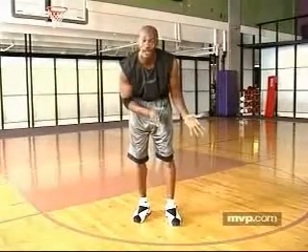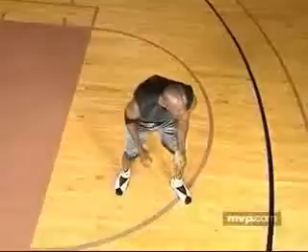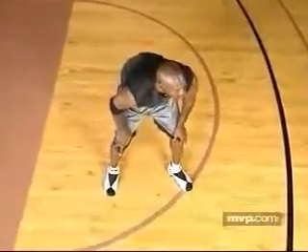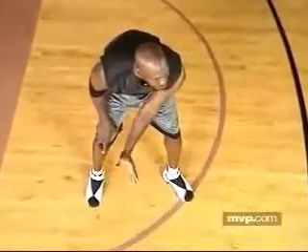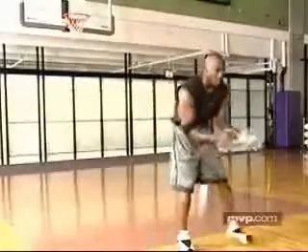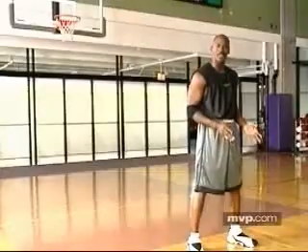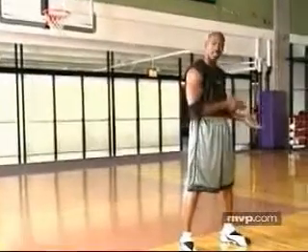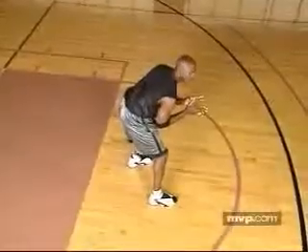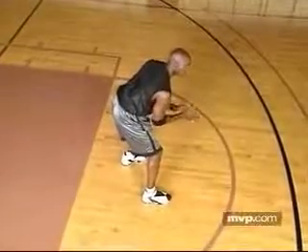So I'm going to force him right. If he wants to go right, then I'm going to force him left. So that means I have to put my left foot forward and influence the offensive player to go this way. If I'm guarding the guy at the center of the basketball court, because my reaction is a little bit better going to my left, I am going to put my right foot forward, forcing the offensive player that way.